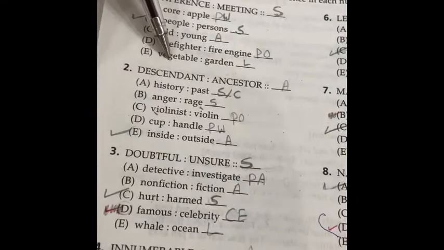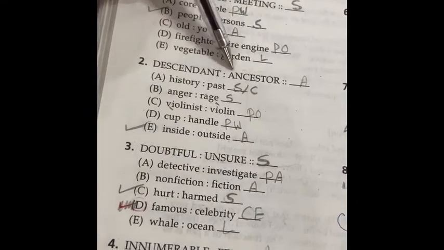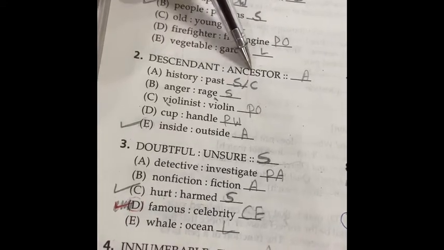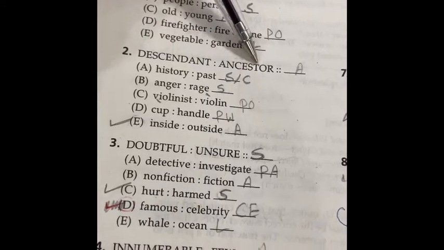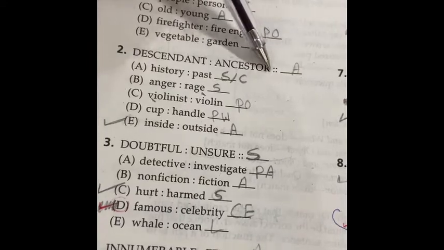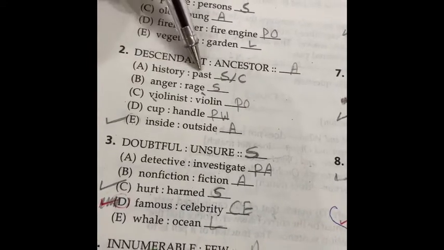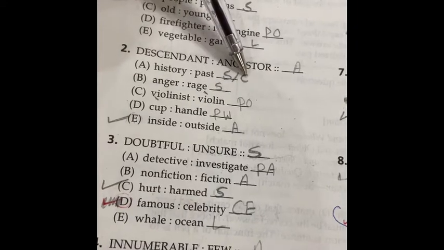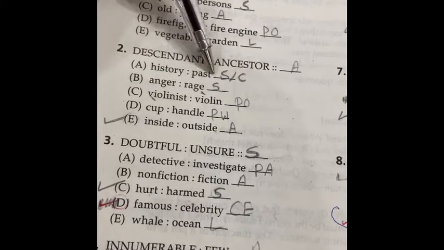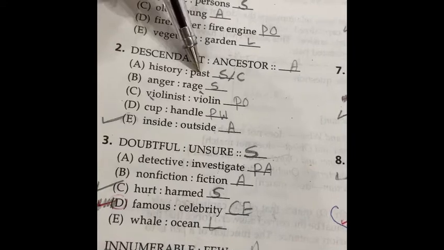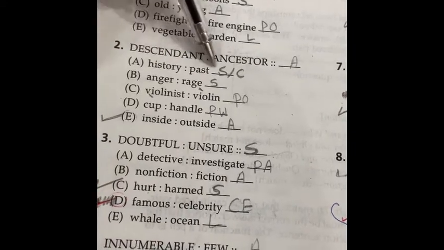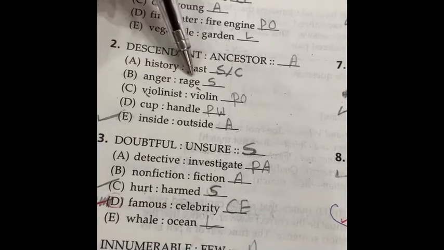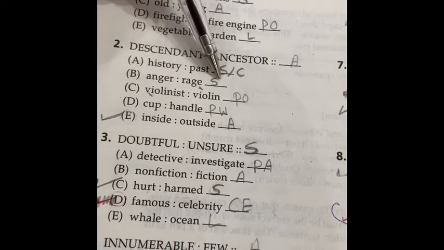Okay, number two, descendant and ancestor. You know the meaning, descendant and ancestor. They are antonyms, opposite in meanings. History and past, it can be synonyms and it can be a classification. What is the classification of past? It is from the history. So you can write both, no problem. Anger and rage, synonym, okay.